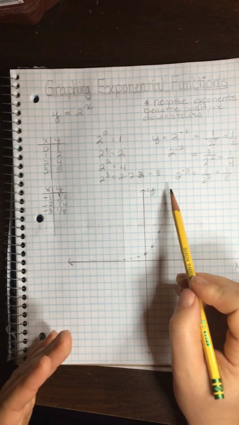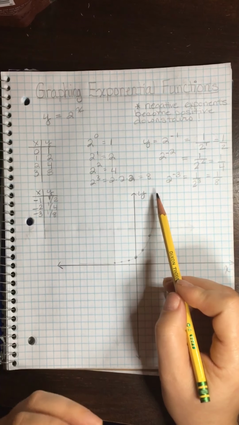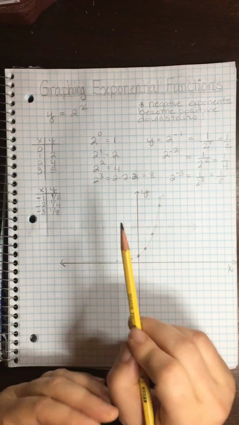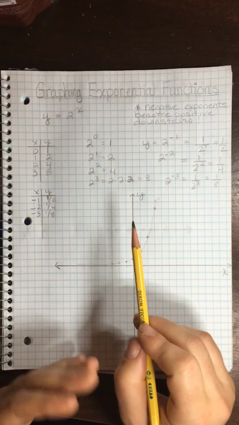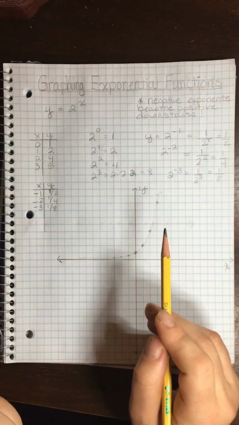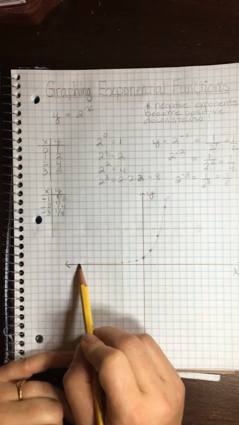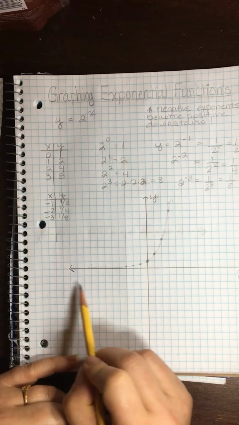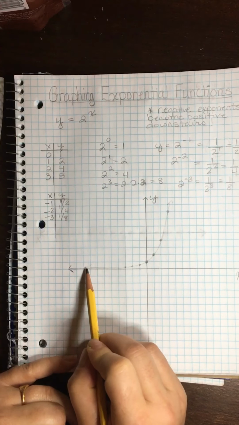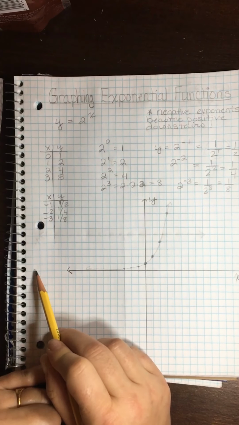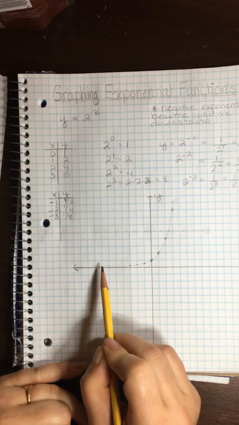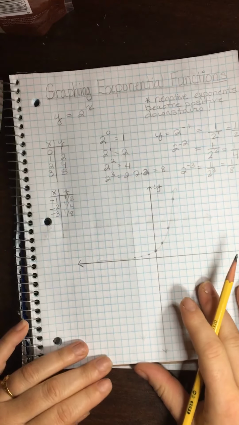So that should kind of put it into perspective when you hear that term on the news. All right, so this is what our graph looks like. It never ever touches 0. It's just going to get closer and closer and closer, but it's never going to get to 0.